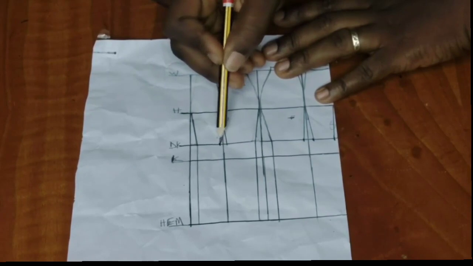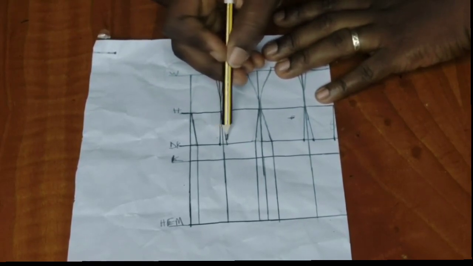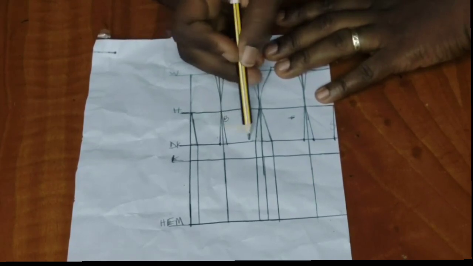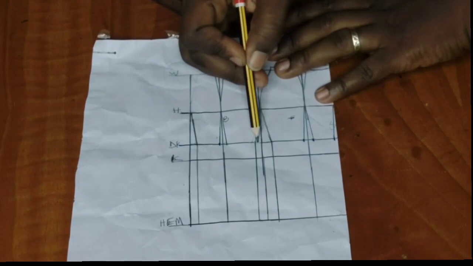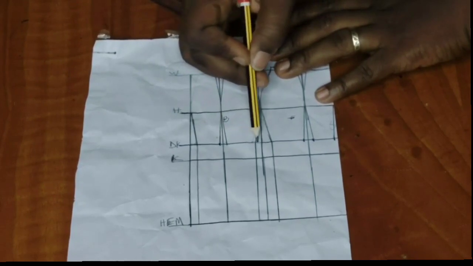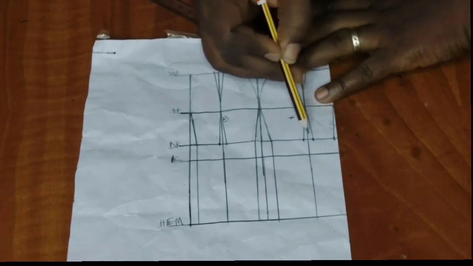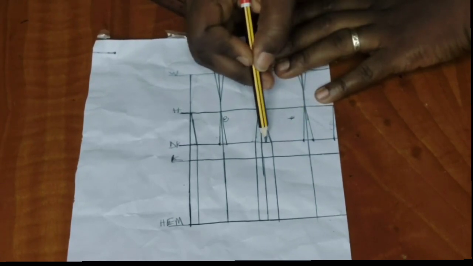This is just the amount I took away. So I need to just calculate. This is 1/2. That's 1 inch, and I will return it to the side. So I'm returning 1 inch to the side back. I am going to return 1.5 to the side front.